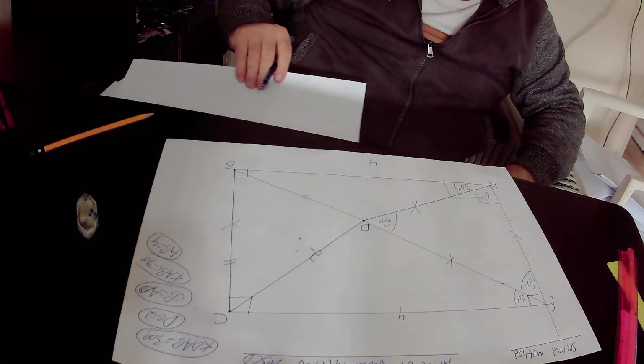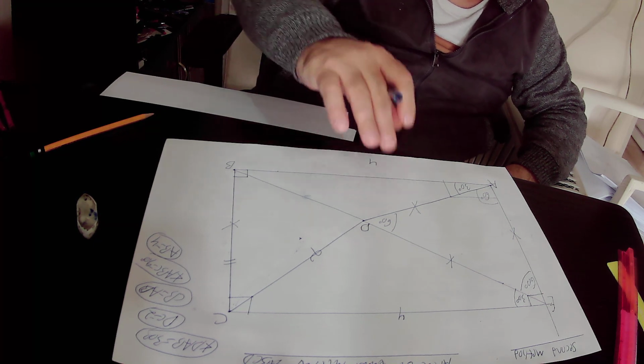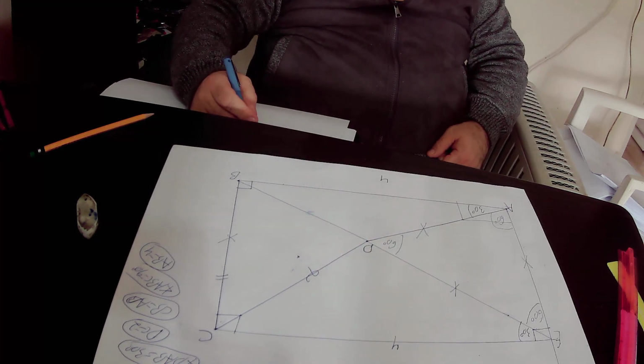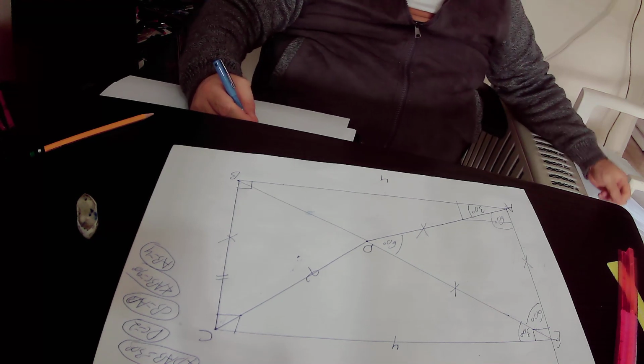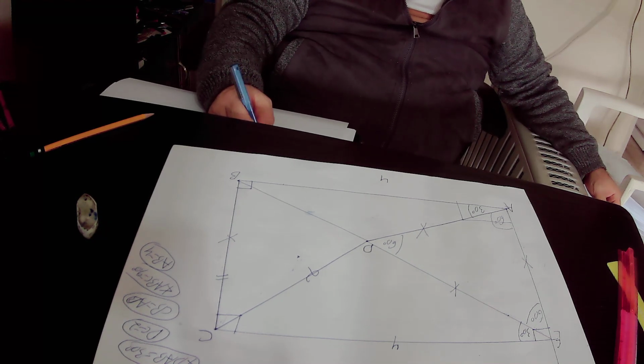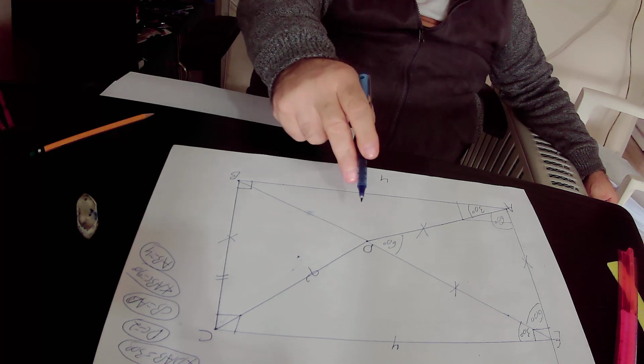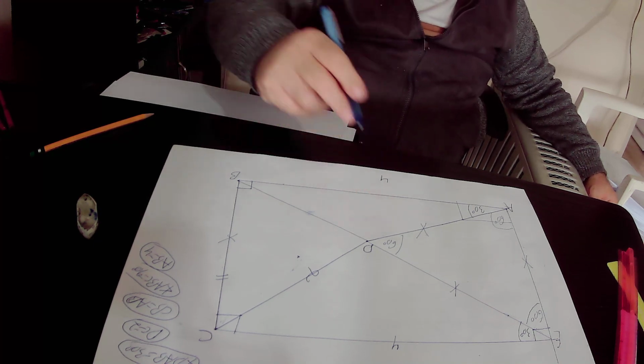In the next step we will prove that those two triangles can go into each other. So actually we will prove the triangle ADB can go into triangle EDC, this triangle.